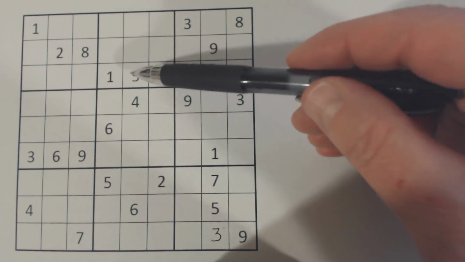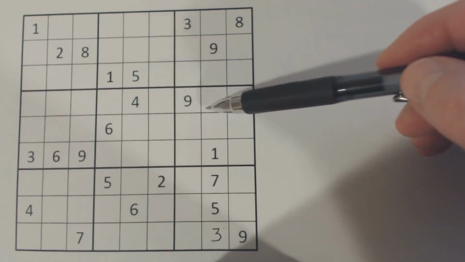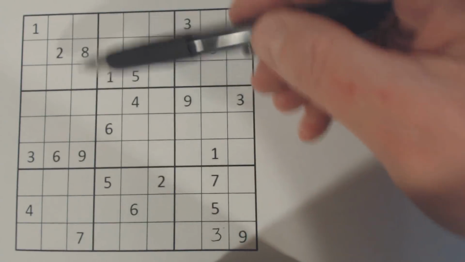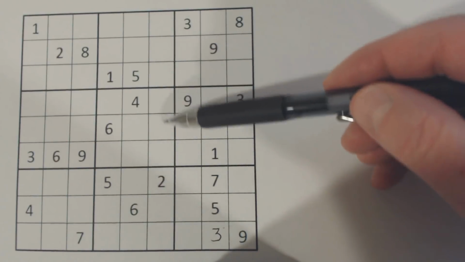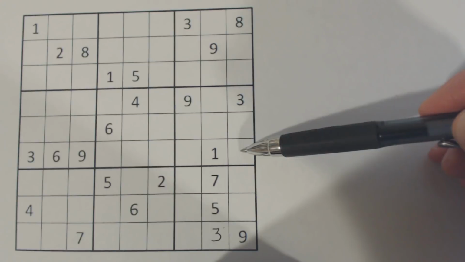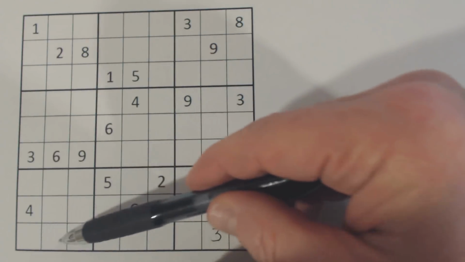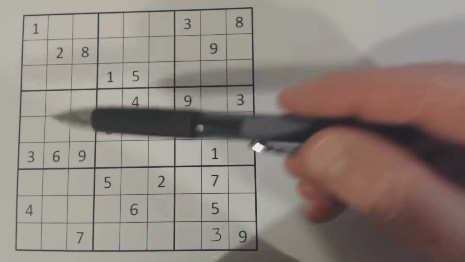Let's go to 5s. Got a 5 here, 5, 5. Okay, no 5s here, so any of those can be a 5. 5 and a 5, so one of those is a 5. 5 and 5, 5, 5. Can't do much with those right now, so we'll go to 6s.